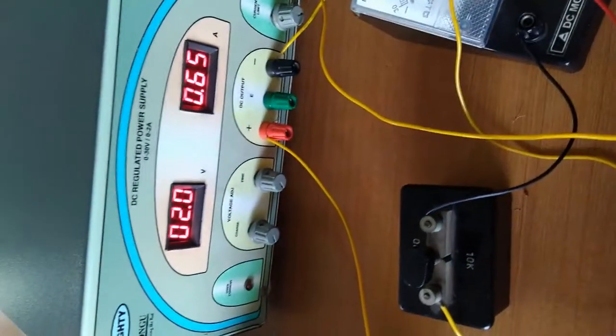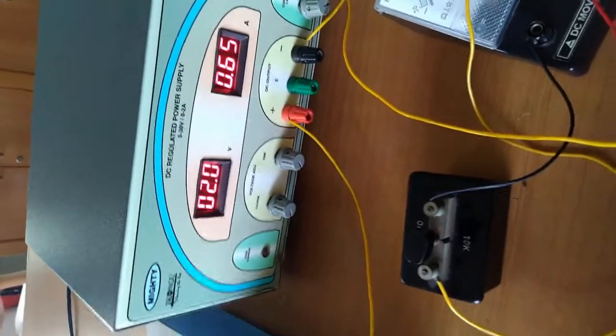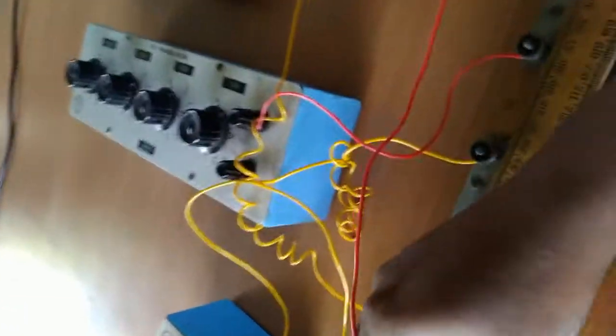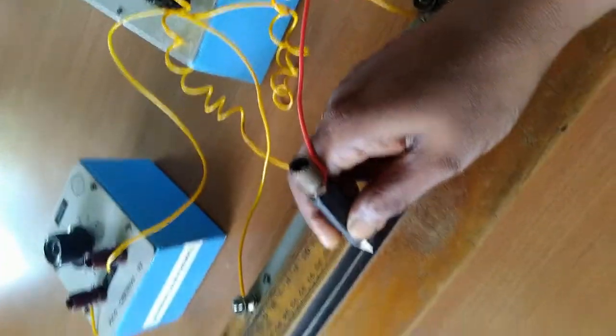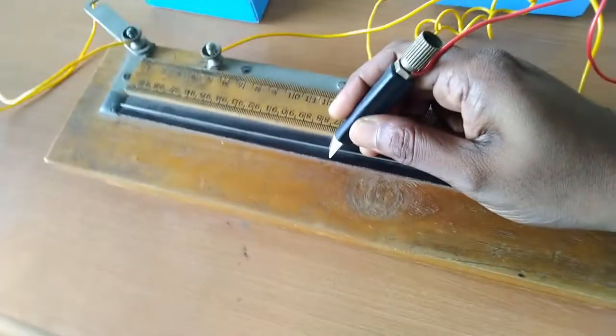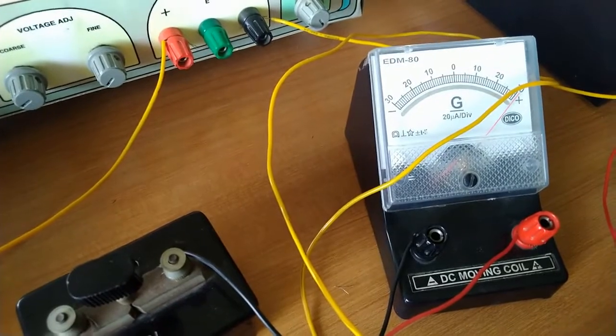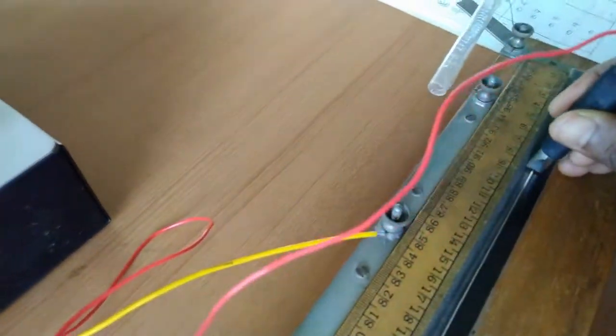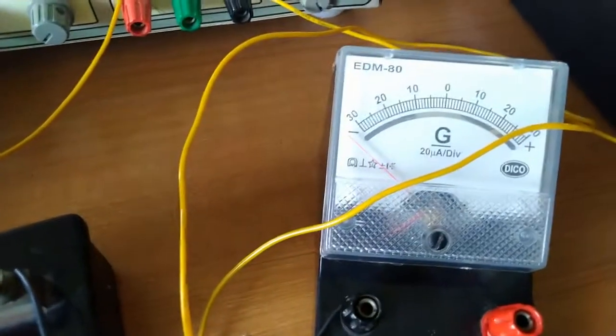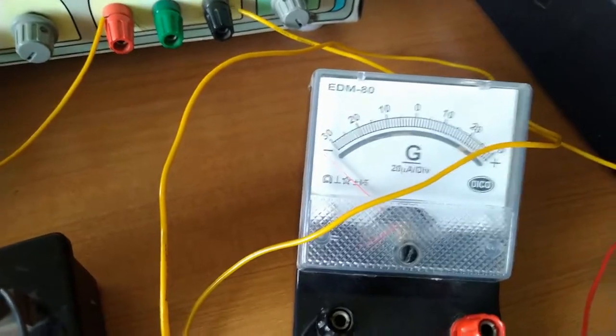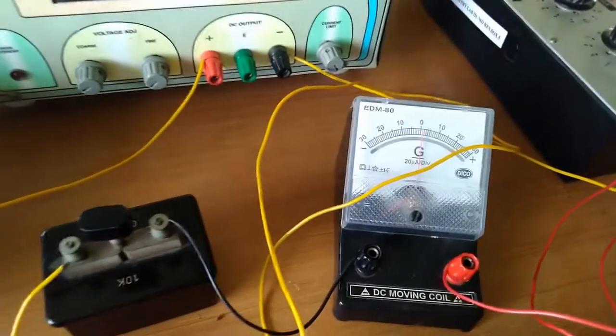Now you switch on the battery, and please ensure that the battery is giving out 2 volts, and again keep your jockey at both ends of your meter bridge and ensure that your galvanometer shows opposite deflection. See, now the deflection is onto the right extreme, and let me keep the jockey on the right extreme of the wire, and let us check the galvanometer deflection, which is to the left extreme. So the circuit is still working properly.